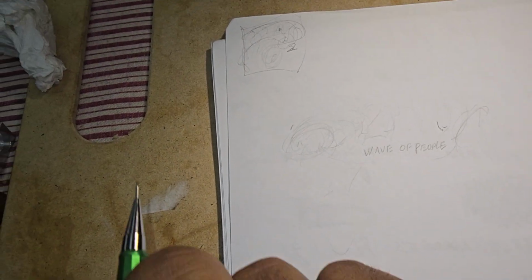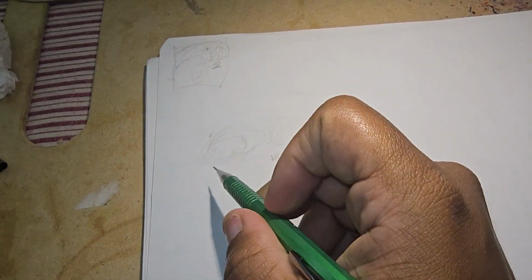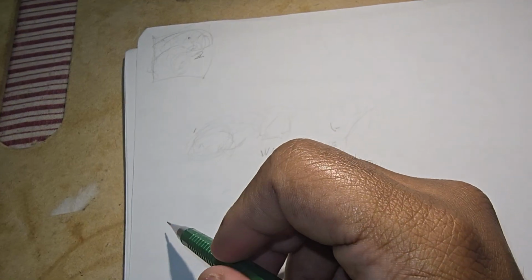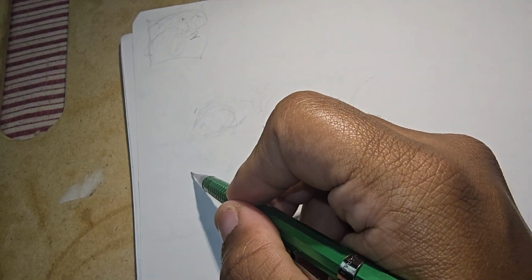It's kind of hard to see what I'm doing with the pencil, so we're going to try to darken up a little bit more.